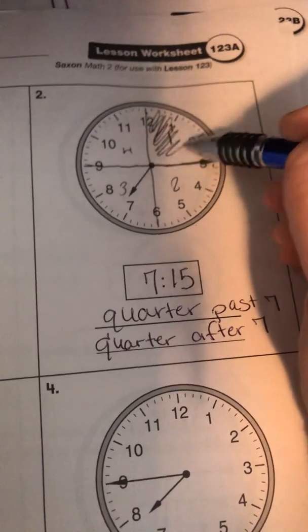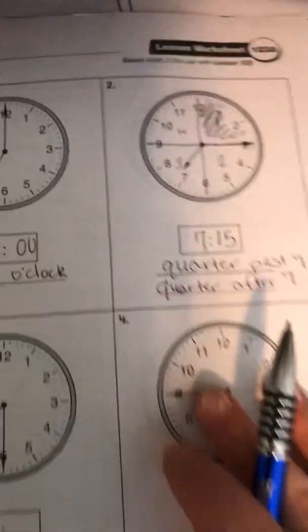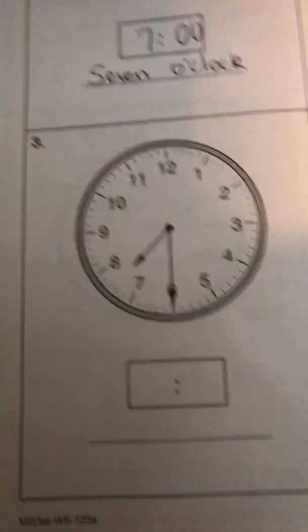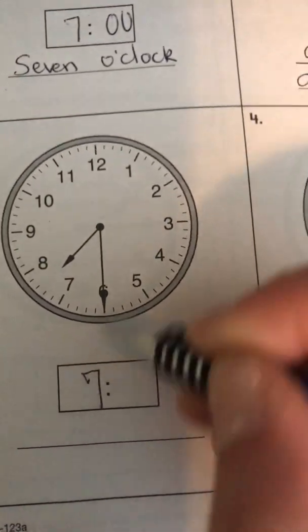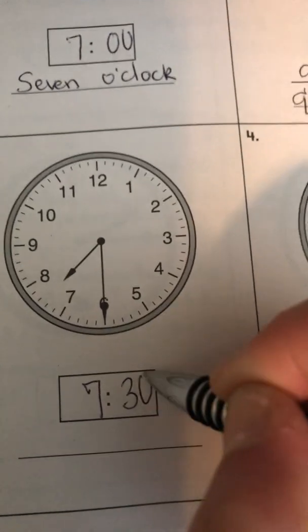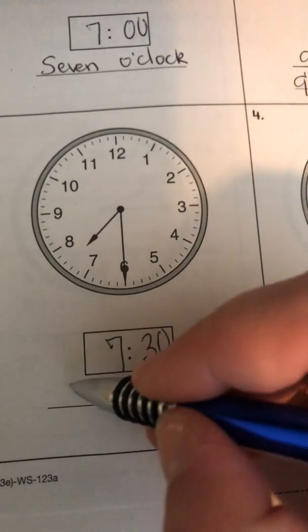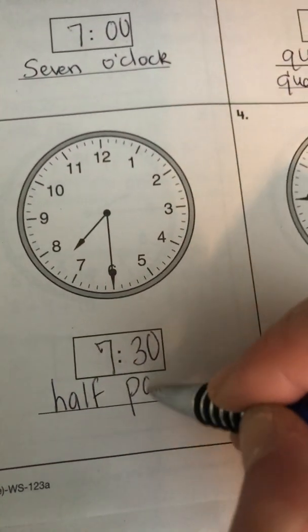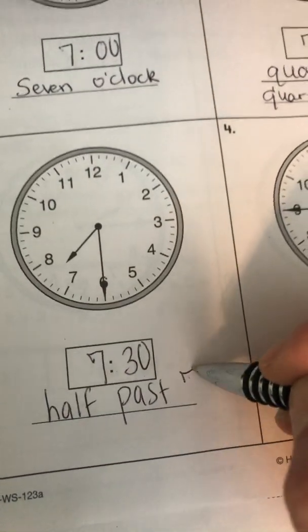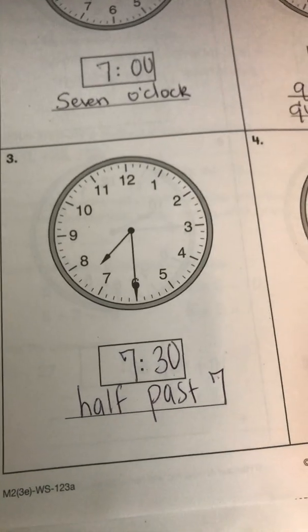Because this is 1 whole quarter here. Okay? Let's keep practicing. Let's do some more. Let's read what time it is. My hour hand's between the 7 and the 8, so I know it's 7. Straight down is 30. Another way we can say that is half past 7. And that should be a review from class.